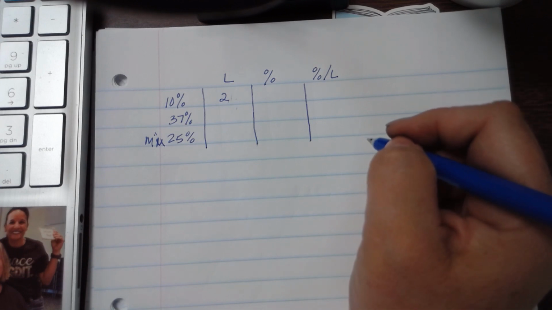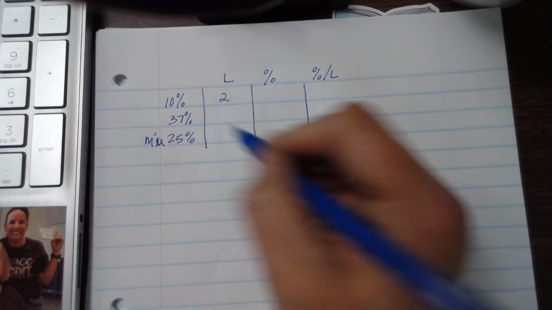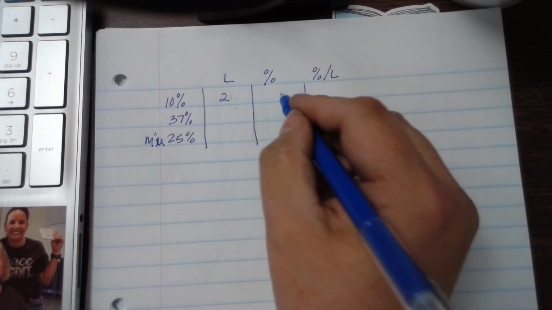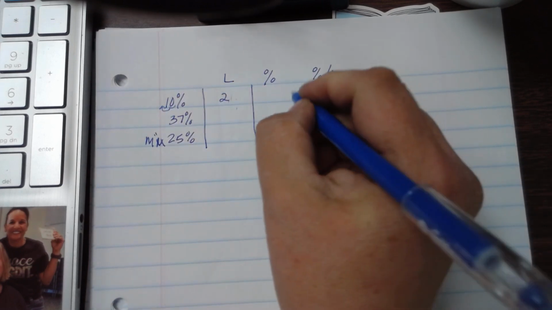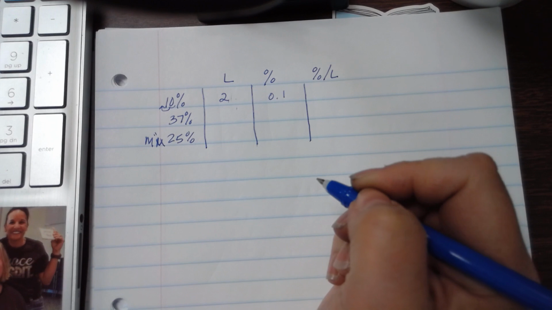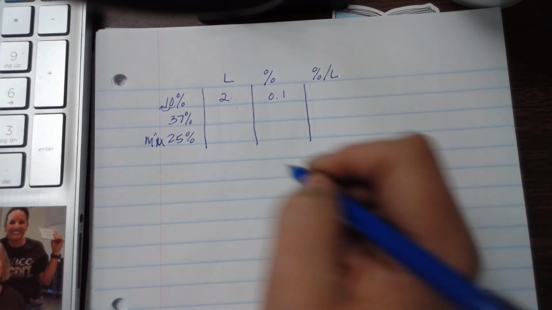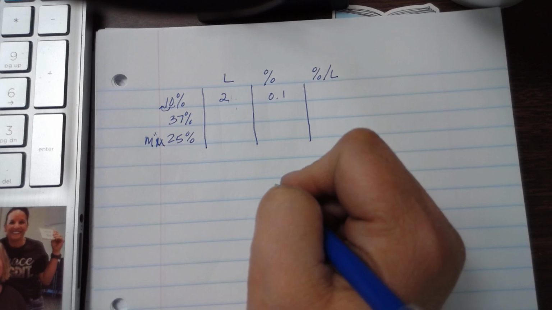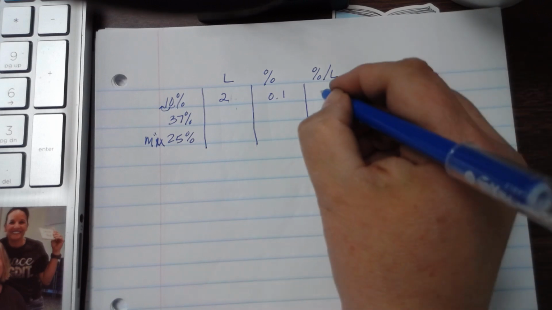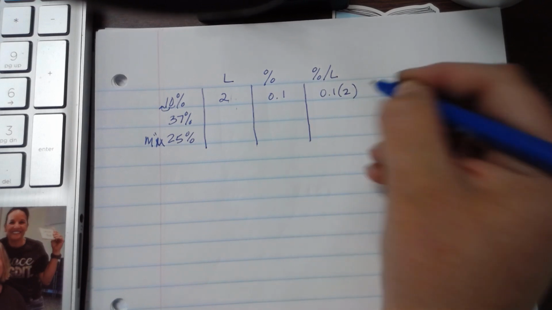All right, so for the 10%, I do know what my percentage is. I'm going to go ahead and move that decimal over to give you 0.1. And 2 times 0.1 will give me, let's just do this for now, and we'll get the calculator out.